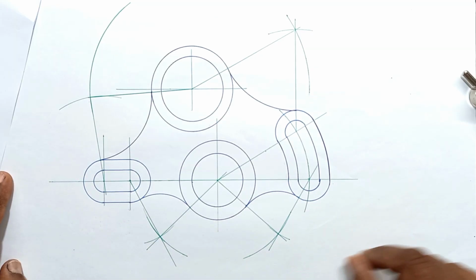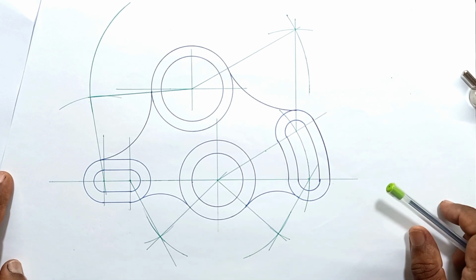Okay, this is how we are completing this kind of drawing using the correct geometric construction technique.